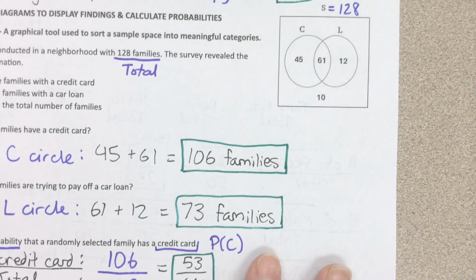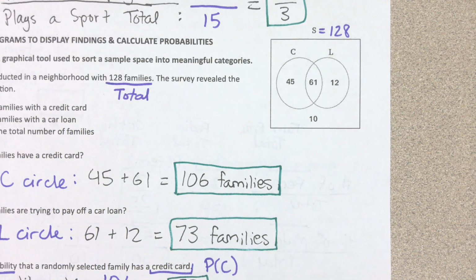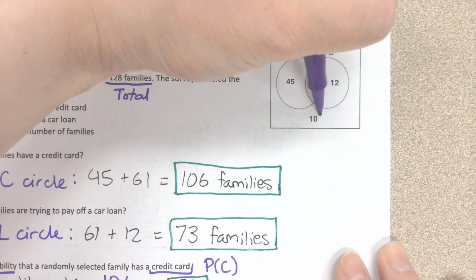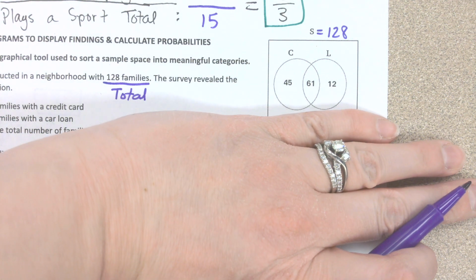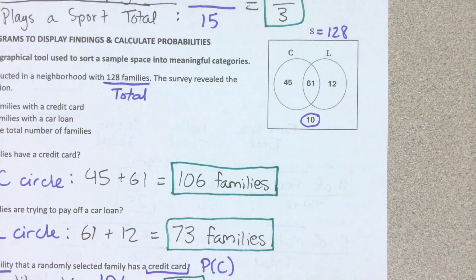Let's look at the Venn diagram. How many families have neither of these, Devin? 10. I'm sure quite a few of you probably noticed that 10 and wondered what the heck does that mean. I doubt you've ever seen this. You're used to just seeing a Venn diagram with numbers in it, nothing more than that. So if you have a family who doesn't go in either side of the Venn diagram, it can't go in the Venn diagram. So we put them outside the Venn diagram.